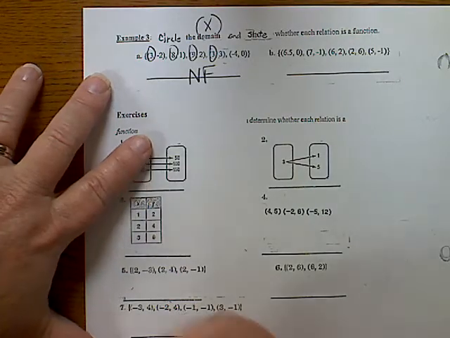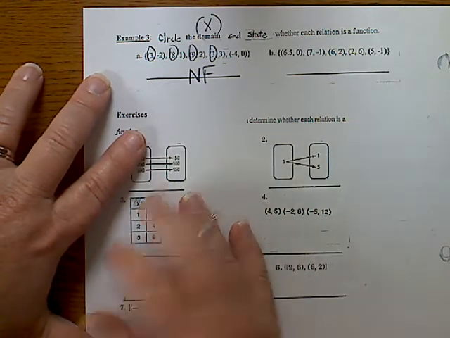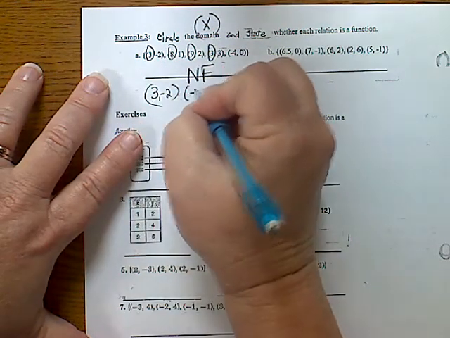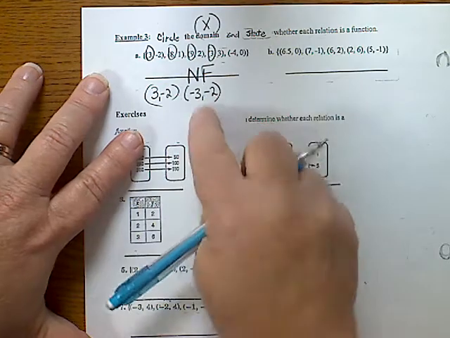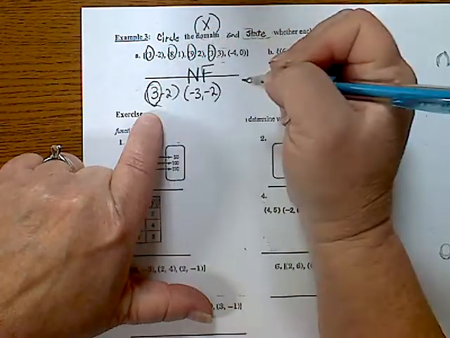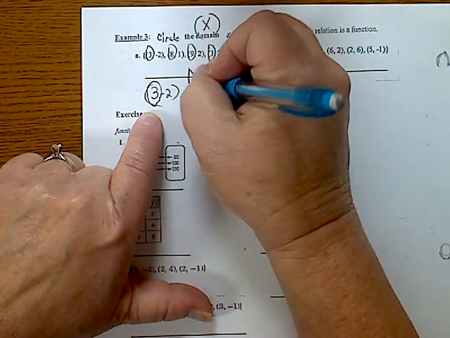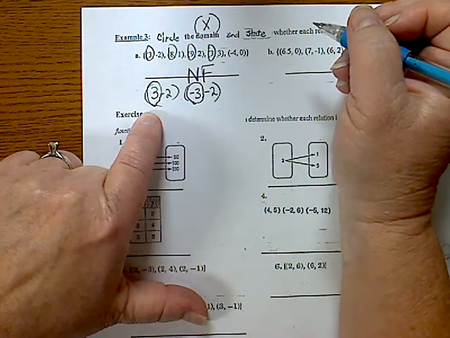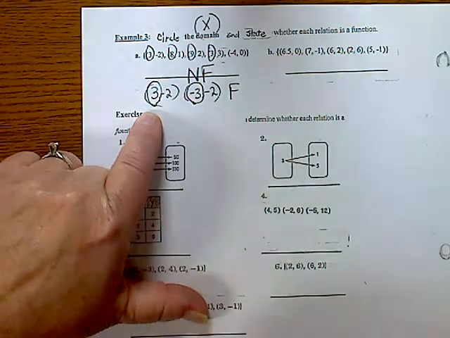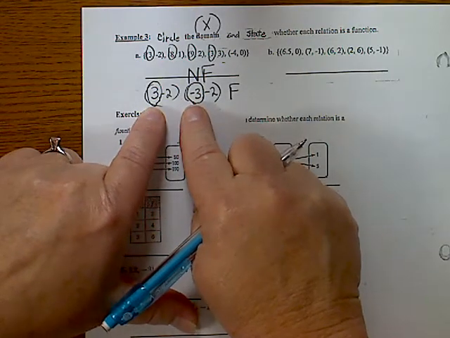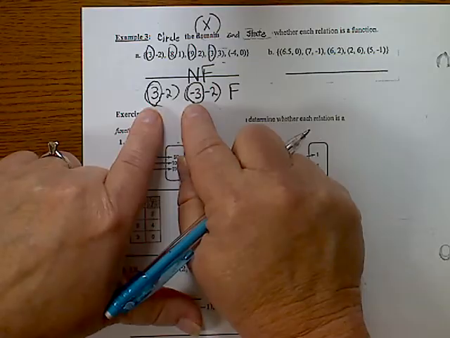Now, if it said something, because I don't think we have anything like this, if it said 3, -2, and -3, -2, is that a function? Is 3 the same thing as a -3? No, it's not. So that is a function, because if you have $3, that's a lot different than if you owe $3, okay? So those are actually different numbers, therefore it is a function. I hope that's what you said, okay?